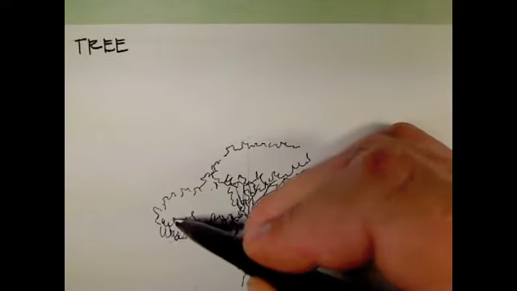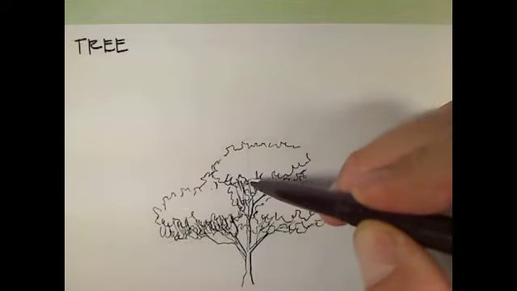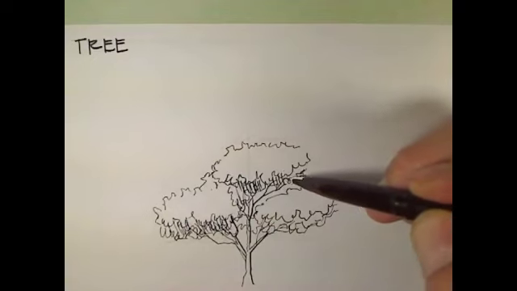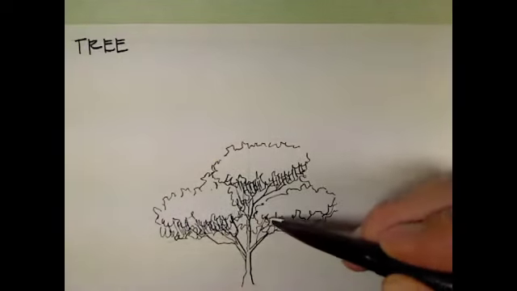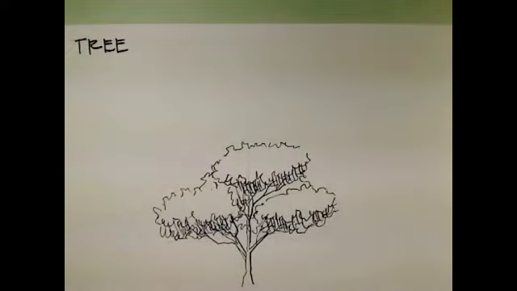And I'm going to sketch in some little texture shadow lines. And this is only one of many different ways that I typically draw trees.